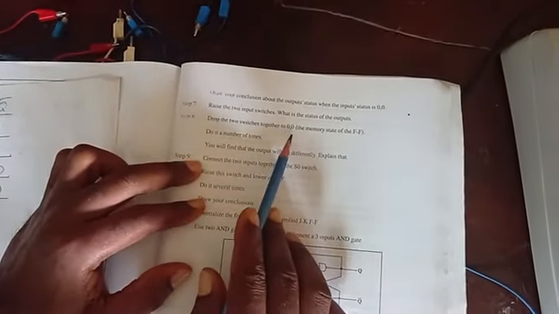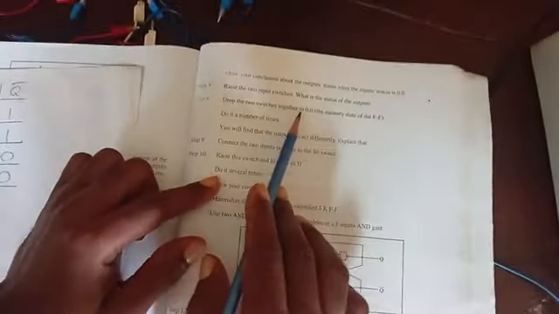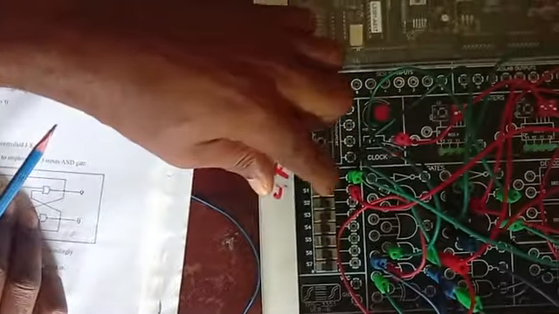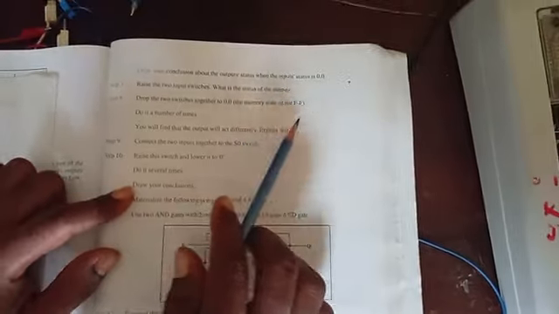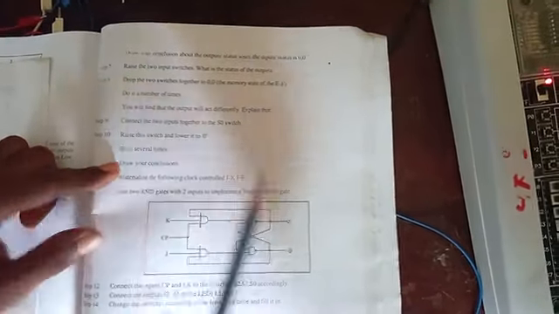Drop the two switches to 0. The memory status of it: do it a number of times, and you find the output will act differently. Now we have to drop the two switches together to 0. So we put it to 0. We've done that. Right, let's do it a number of times and see what will happen.